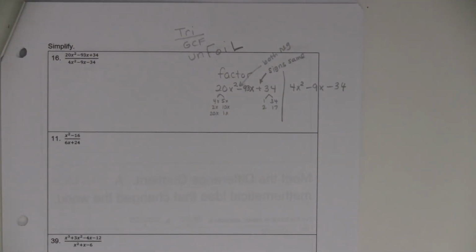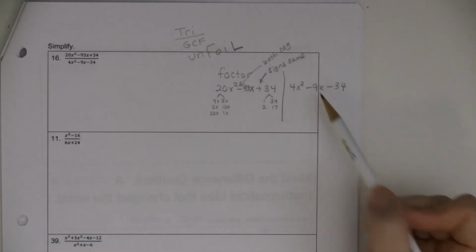Let me think about greatest common factor again. 93 is no longer the smallest number up there. 20 is the smallest number up there. And the things that go evenly into 20 are 4 and 5 and 10, because 20 doesn't go into 93. But none of those things go into 93 or 34. 2 goes into 34, but doesn't go into 93. So nothing goes into all of them.